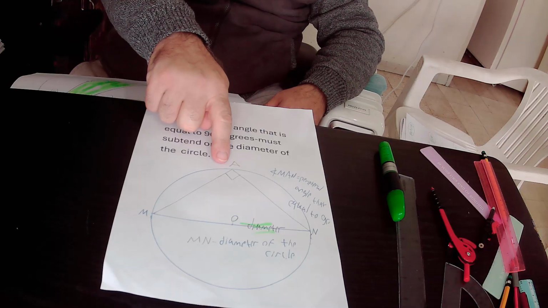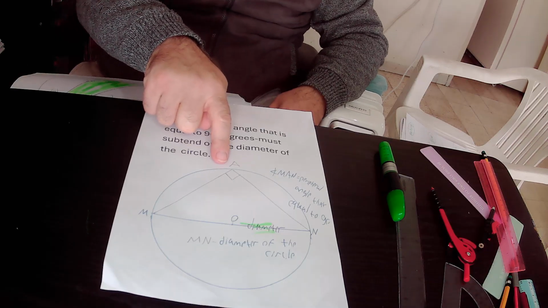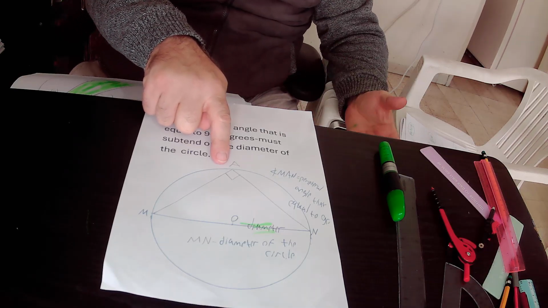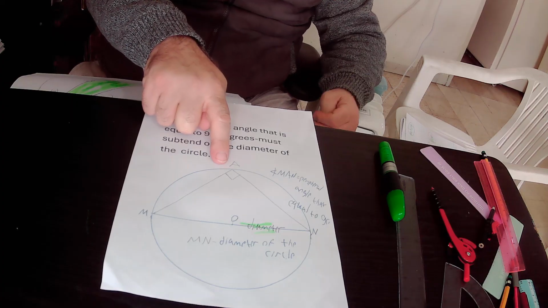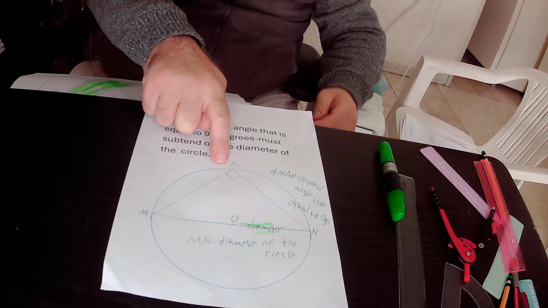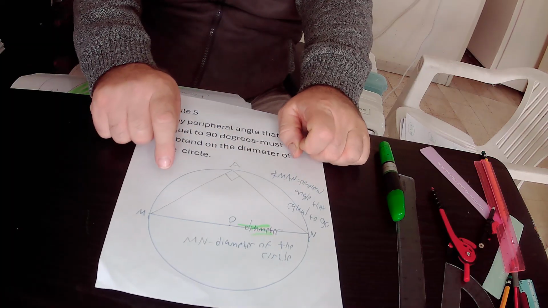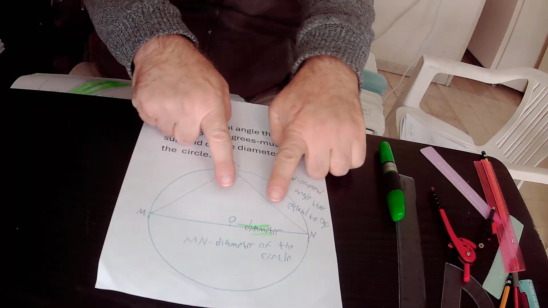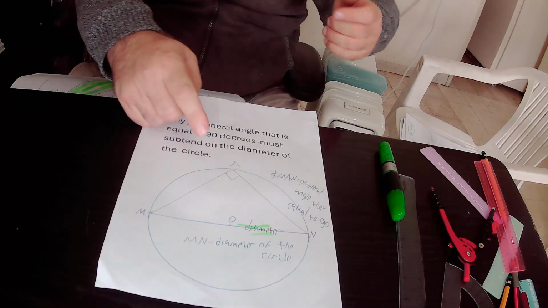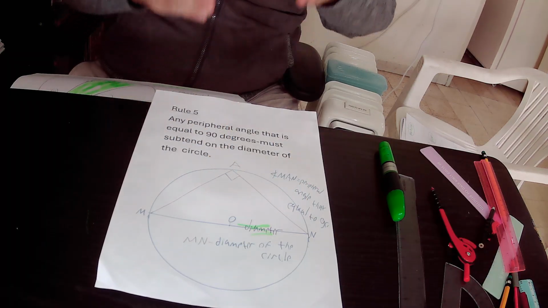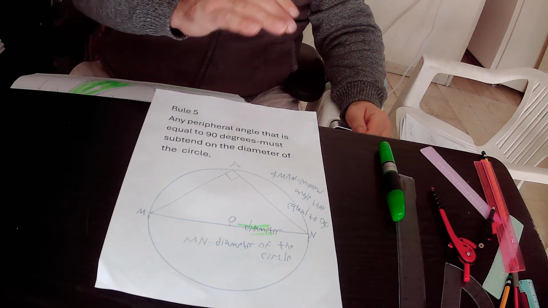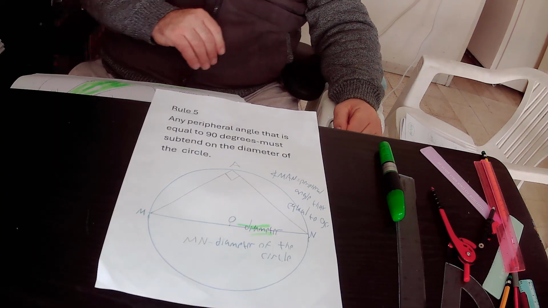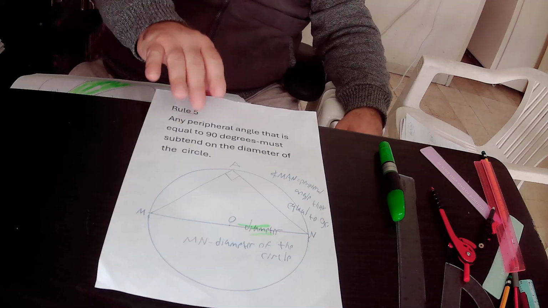This is triangle MAN. It equals 90 degrees inside, and therefore according to rule 5, triangle MAN must subtend on the diameter of the circle. And indeed, triangle MAN subtends on chord MN, that is the diameter of this circle. So you can definitely implement rule 5 in our drawing.